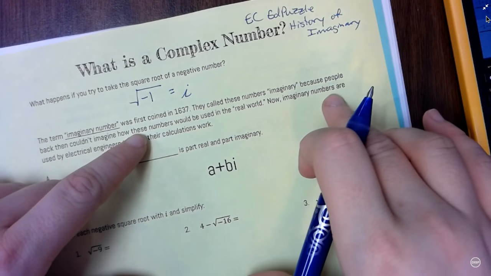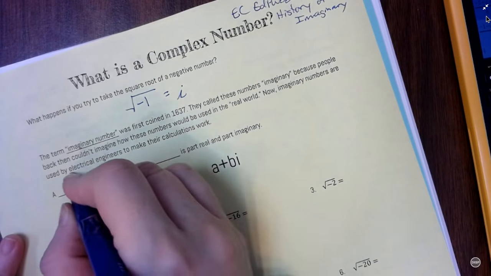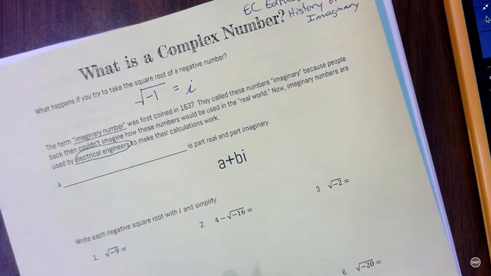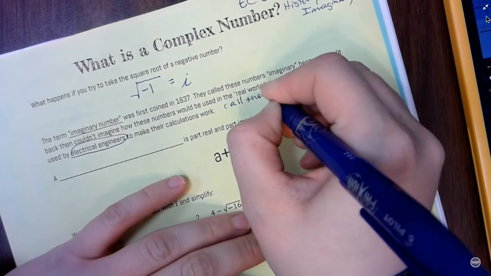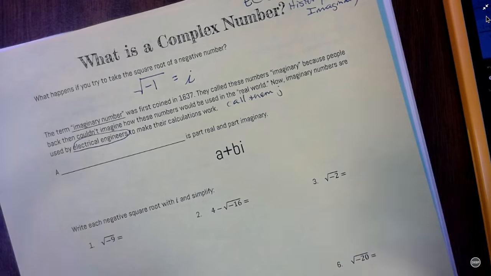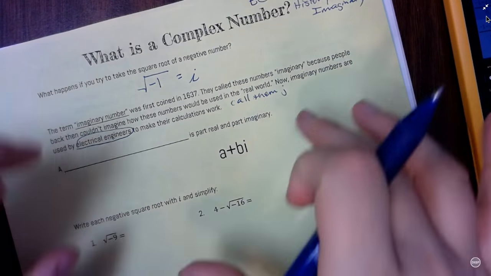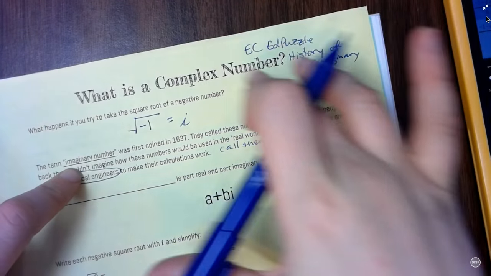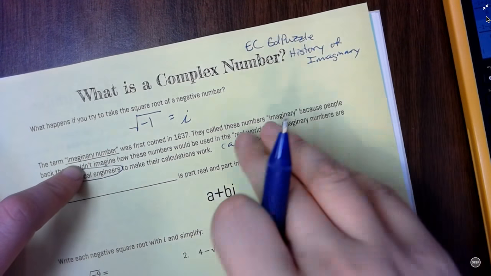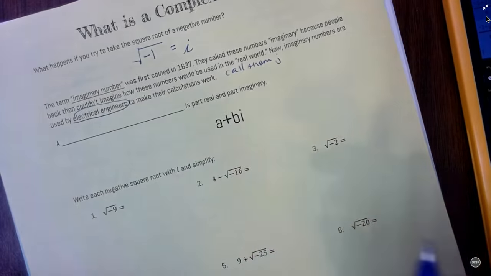However, now imaginary numbers actually are used by electrical engineers in their calculations. They use the letter j instead of i, but it's the same number, the square root of -1. So it's a little mini history for you, but these extra credit videos do have a much more thorough explanation.